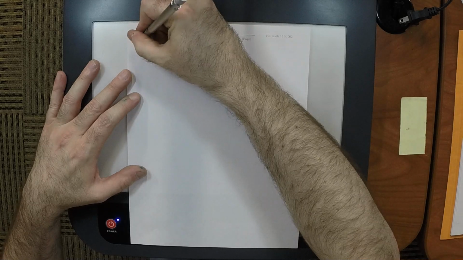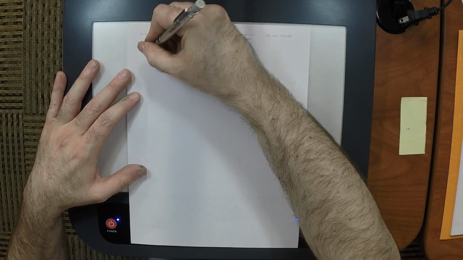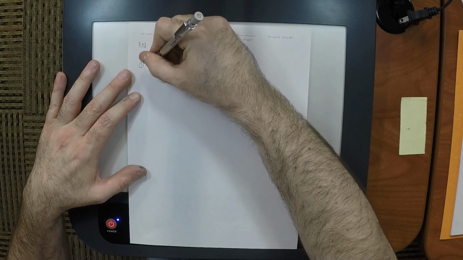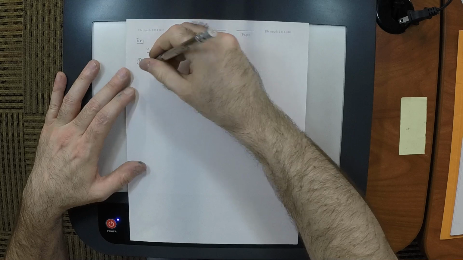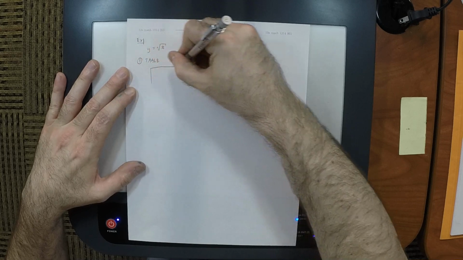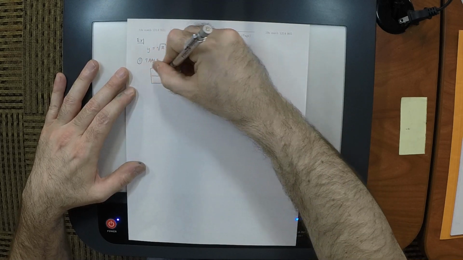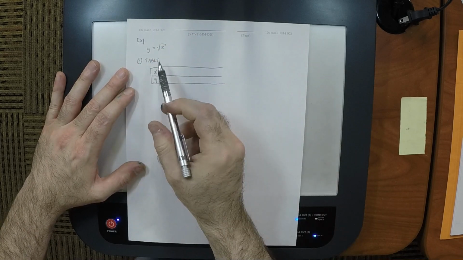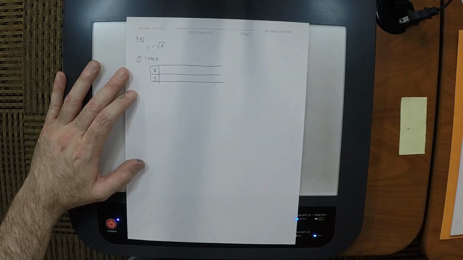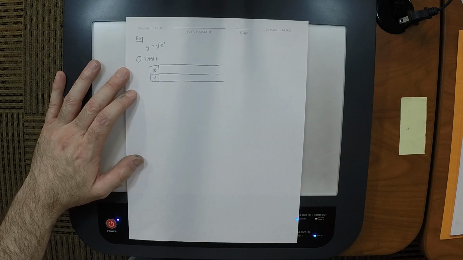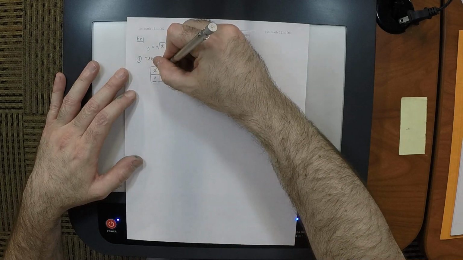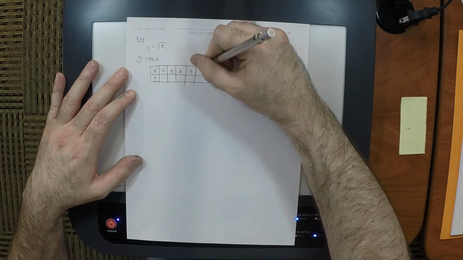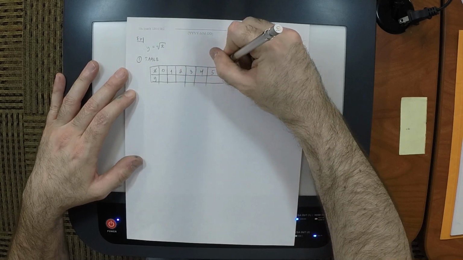So here's an example. Let's look at square root. Make a quick table of values. As for inputs, remember that for square root you can't plug in negative values. So I'll say 0, 1, 2, 3, 4, 5.